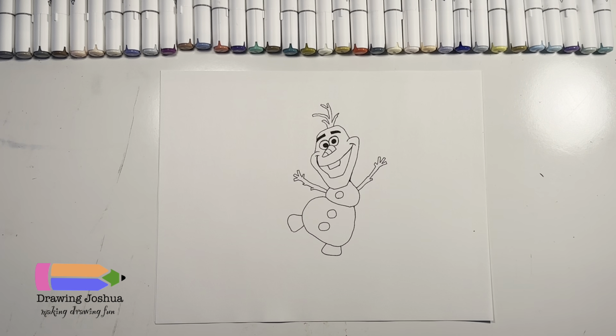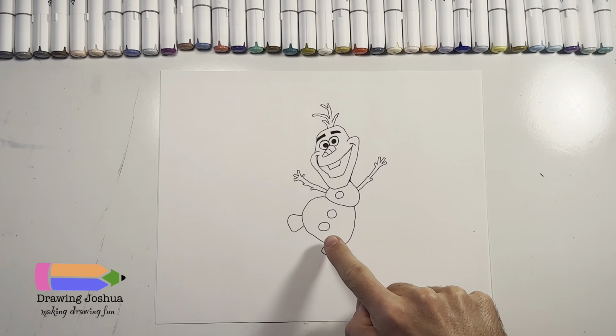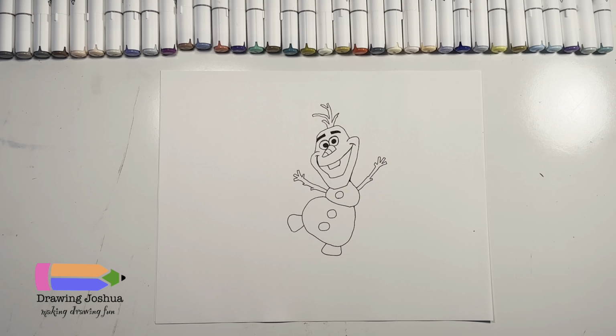Okay, now it's time to color it in. I'm probably going to color his buttons black and his arms and hair brown. I might do his nose orange because it's a carrot. But you guys are welcome to color him in whatever colors you'd like. Go ahead and you can watch along with me to match the colors that I chose, or you can pause and do whatever colors you would like.